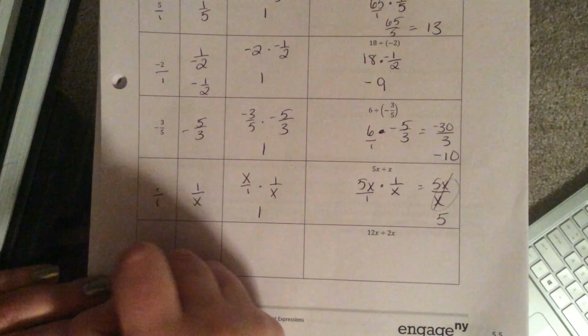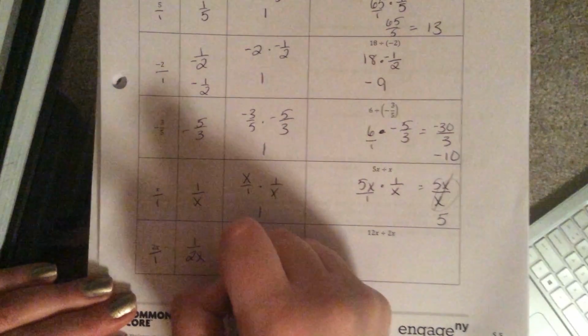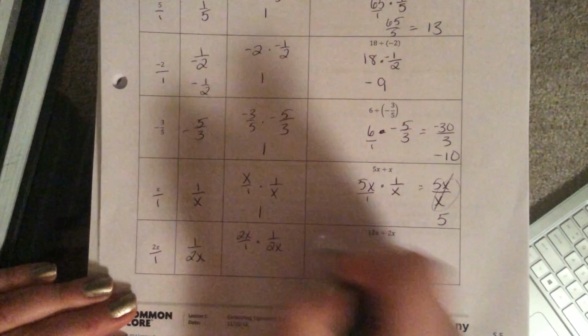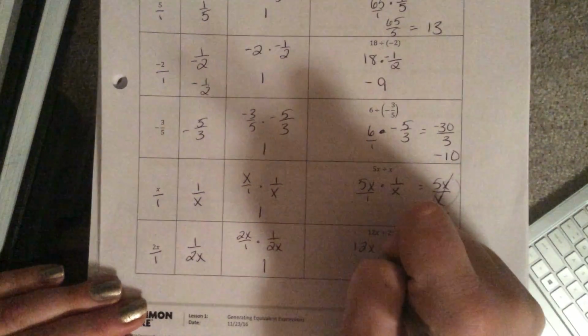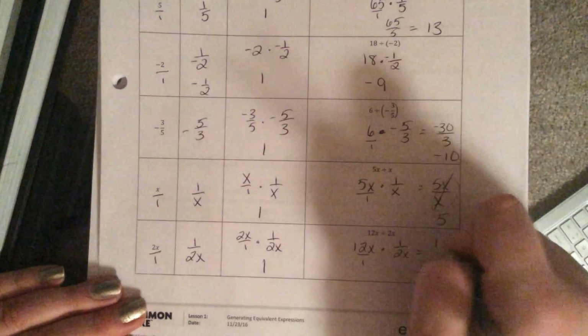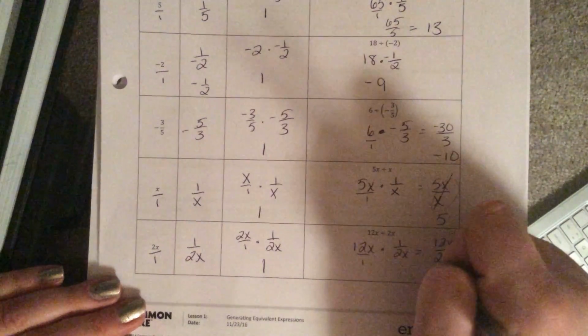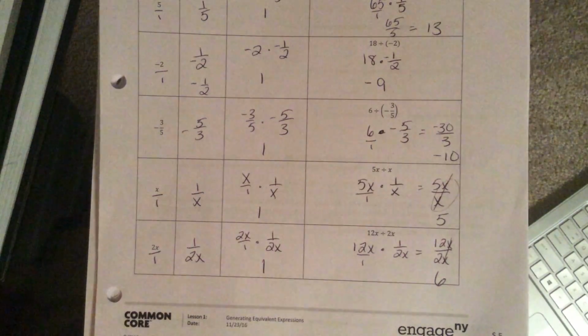And then 2x over 1, so 1 over 2x. So 2x over 1 times 1 over 2x, you get 1. So keep, change the multiplication, flip it over. So 12x over 2x, x's cancel, 12 divided by 2 is 6.